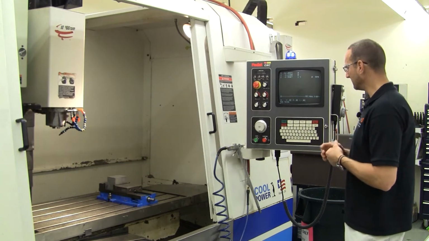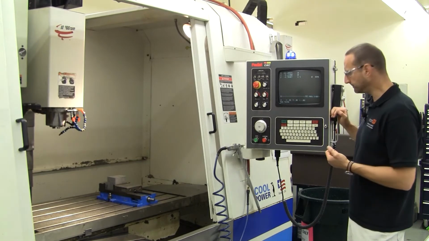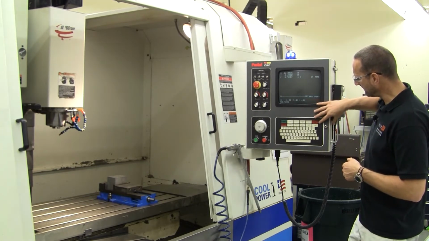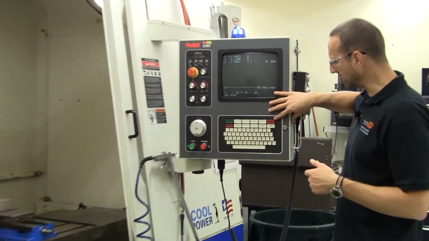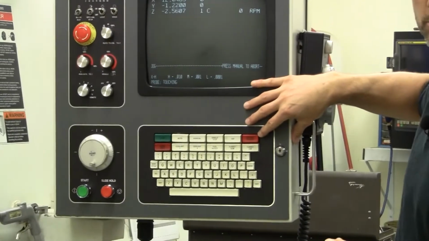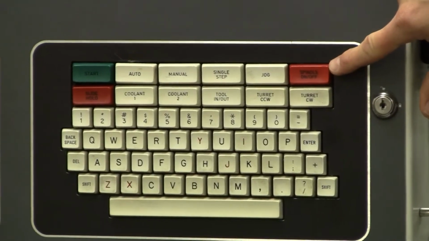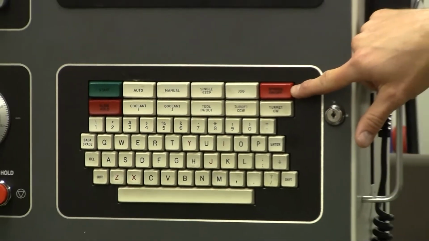Okay, let's talk about the spindle on and off at this point as well. So over here on the keyboard, the last button on the top is our spindle on-off button, and it's red so that you know that that's a dangerous situation right there. You want to make sure that you know that you want to turn the spindle on before you do it. You don't want to inadvertently push this button.